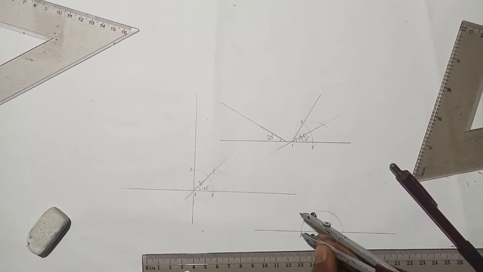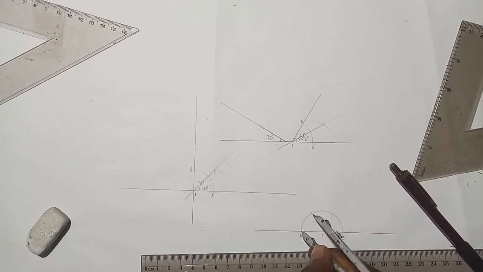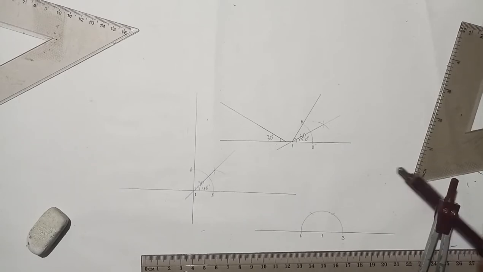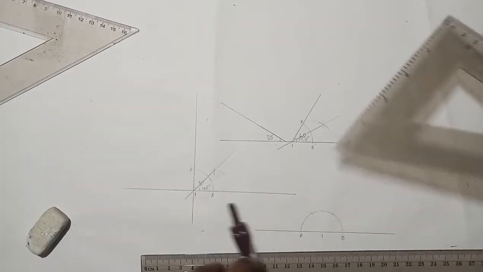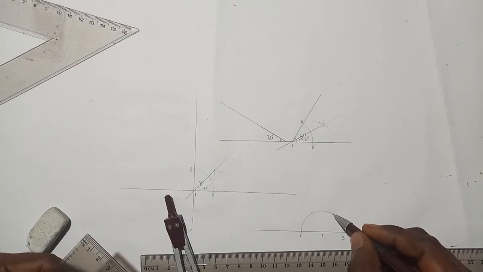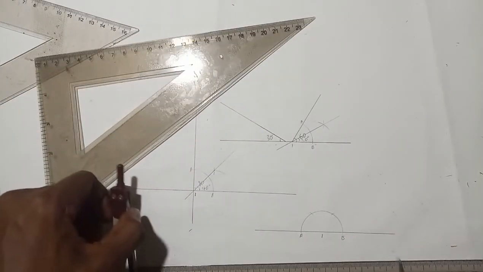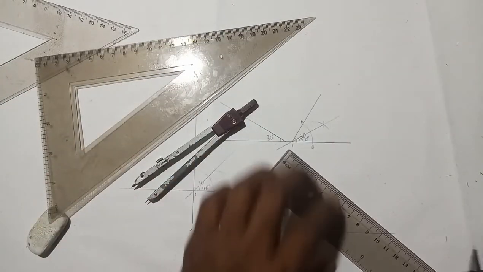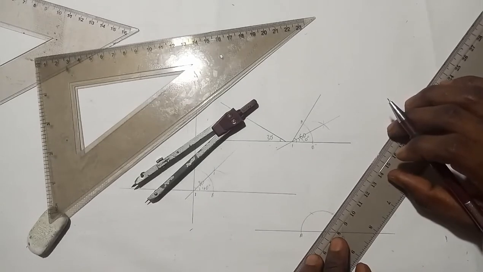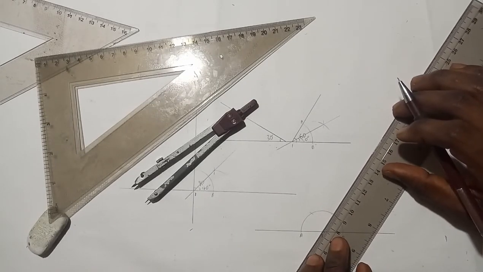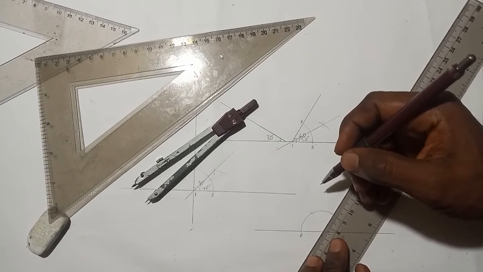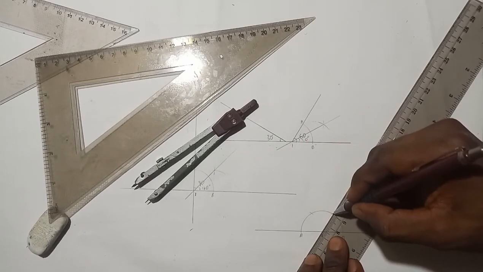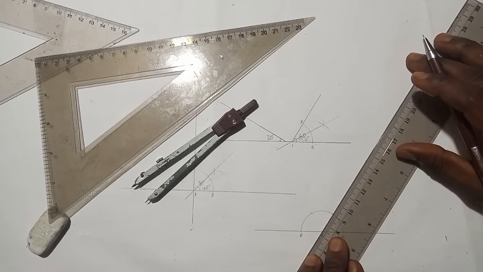Make an arc from point B. Make an arc from point A. This angle here, you have to be very careful so that you fix it at the points.